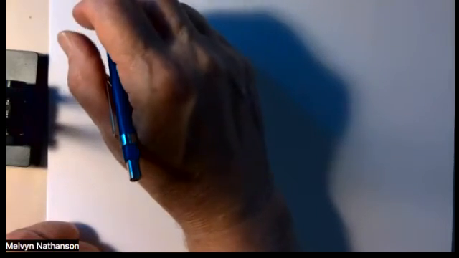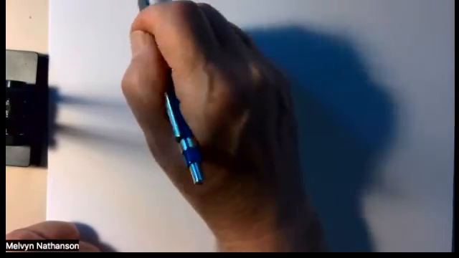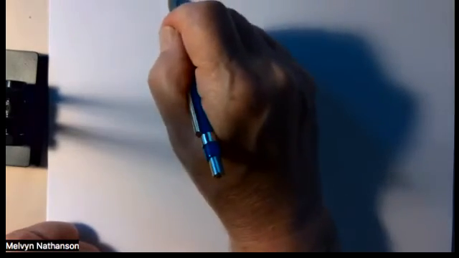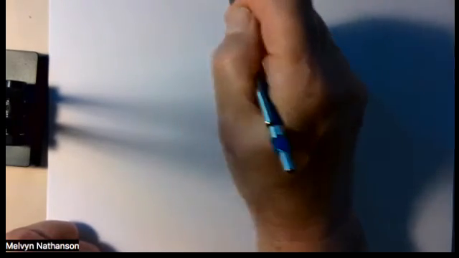Okay, the question is, they're given sets of vectors. Are they linearly dependent or linearly independent?